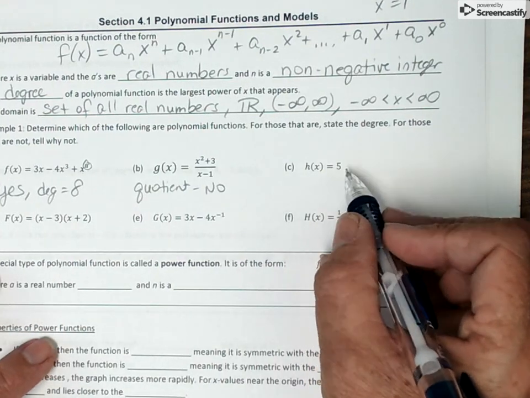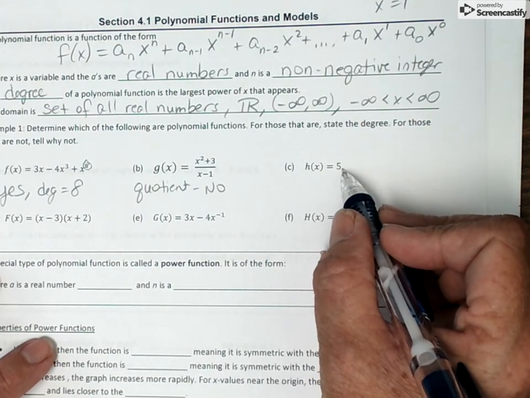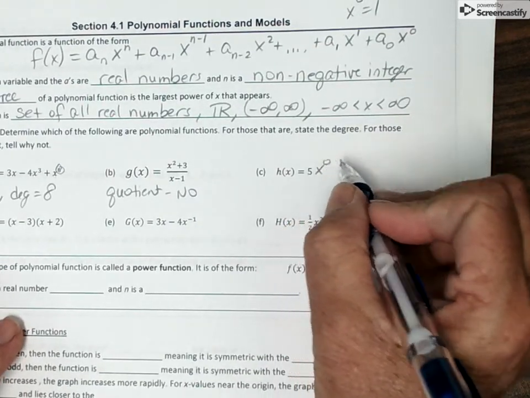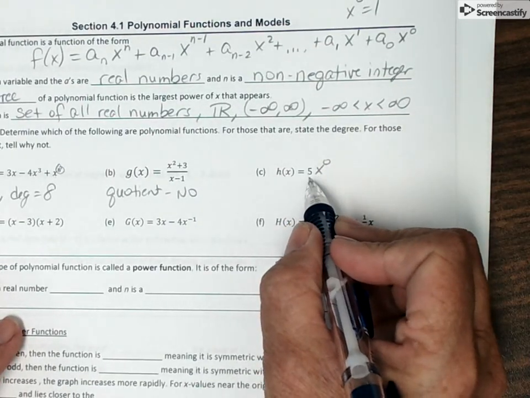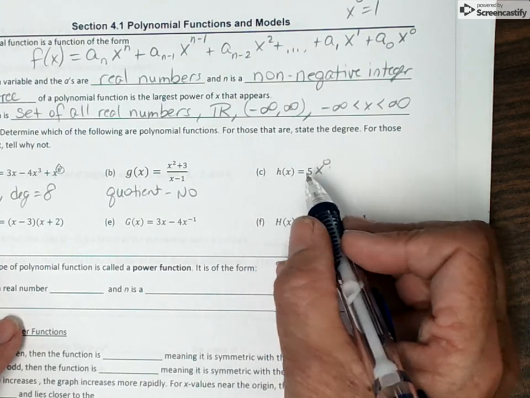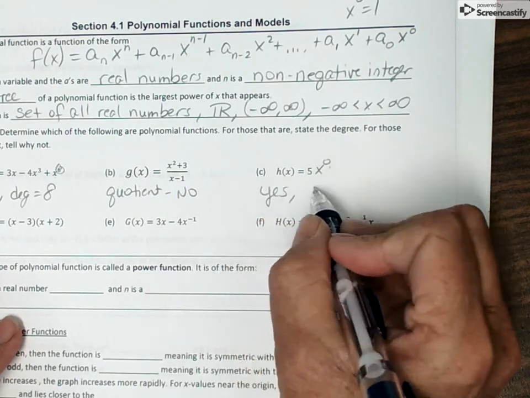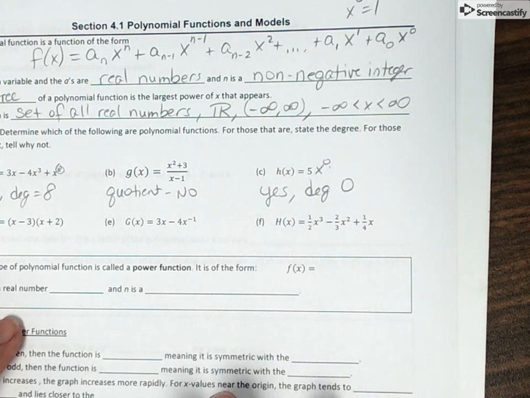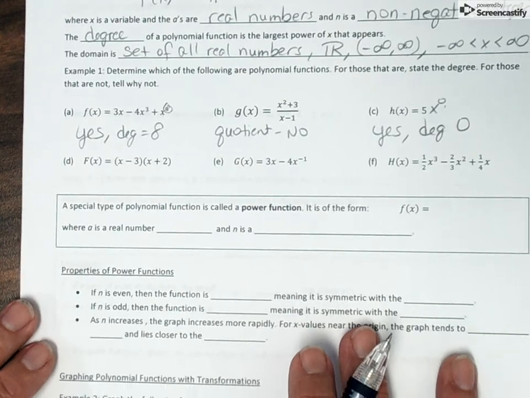C, there's no x in here. But remember up here, we said x to the 0 is the same thing as 1. So this is really 5 times x to the 0. That's a polynomial. So yes. And our degree is 0.